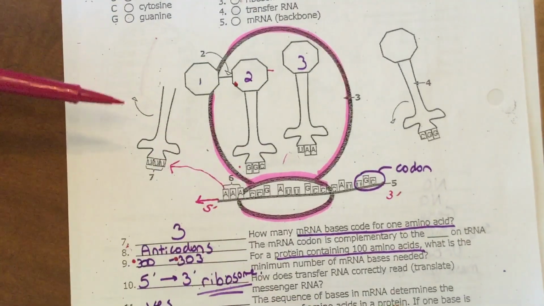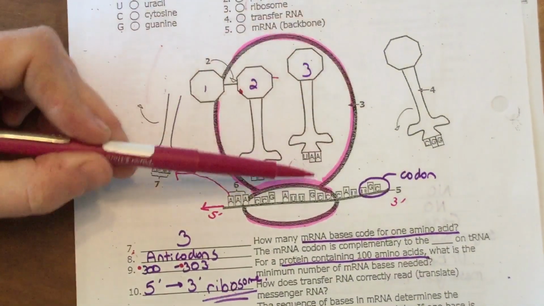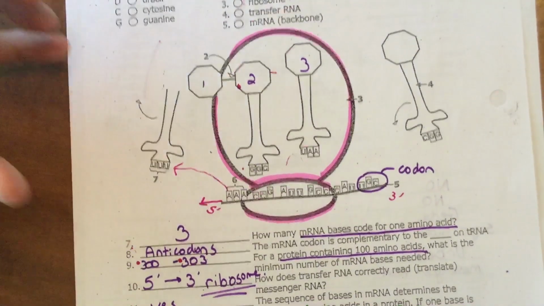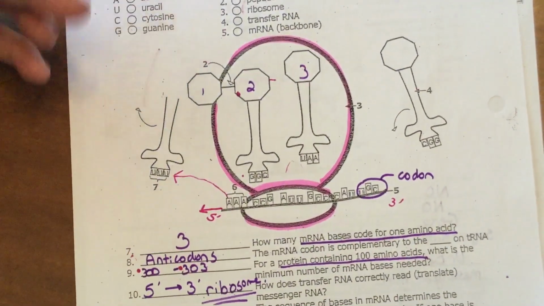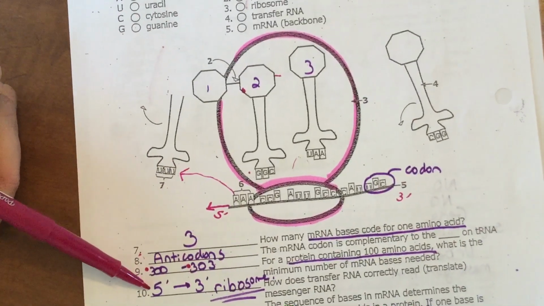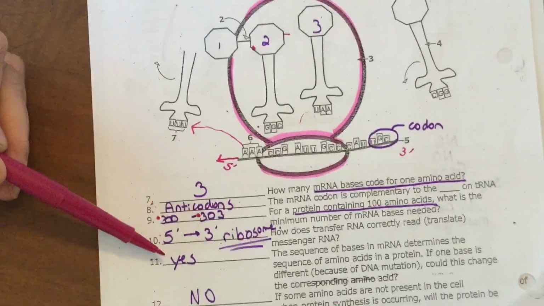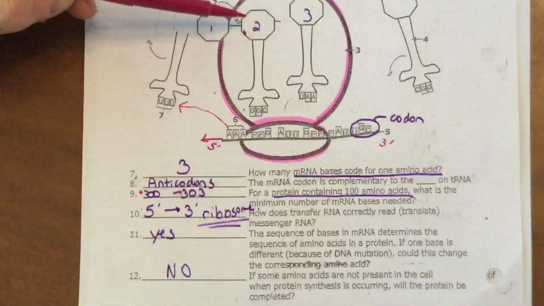How does transfer RNA correctly read or translate the messenger RNA? Well, all of this is done at the ribosome, and the ribosome is going through and reading that particular code, making sure that the correct transfer RNA comes in. And remember, it's getting read 5' to 3'. The sequence of messenger RNA bases determines the sequence of amino acids in a protein.